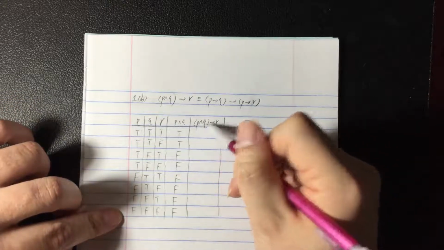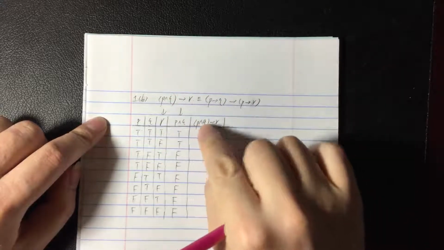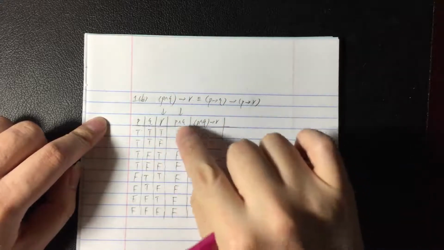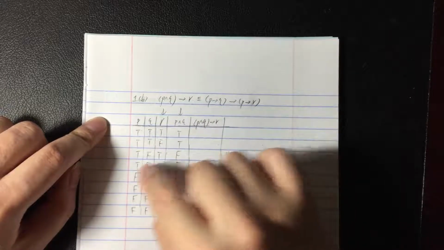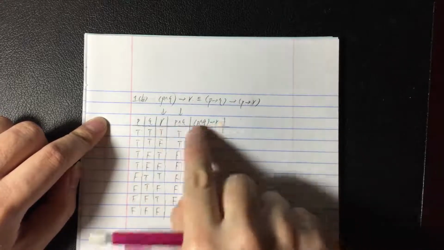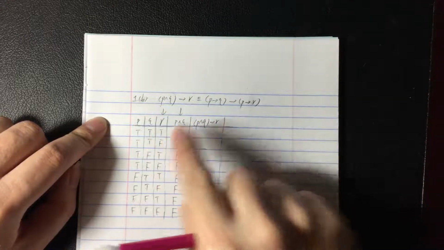Next, take P and Q implies R. Look at this column and this column. P and Q implies R. Read it this way: this statement comes first. True implies true, true implies false, and so on. Read it from right to left, because this statement must come first. So true implies true is true.